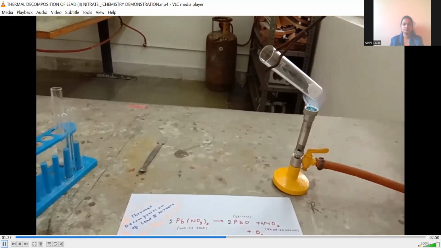As you can see, decrepitation is taking place. As you can hear, there is a crackling sound when you are heating. Now just observe what changes are occurring in the test tube.